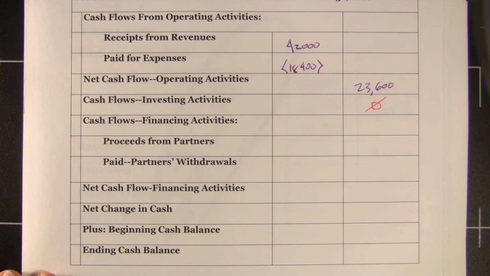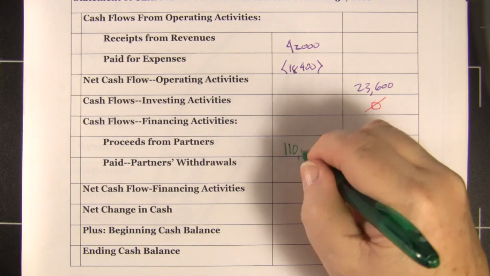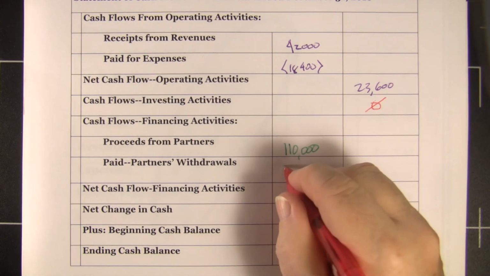Now, this is the only thing that's different: the financing activities, because instead of common stock, capital stock, preferred stock, investment, all of that stuff, you have two folks putting in money. So the proceeds from the partners, that's a financing activity, $110,000. The partners took $4,500, that's a financing activity.